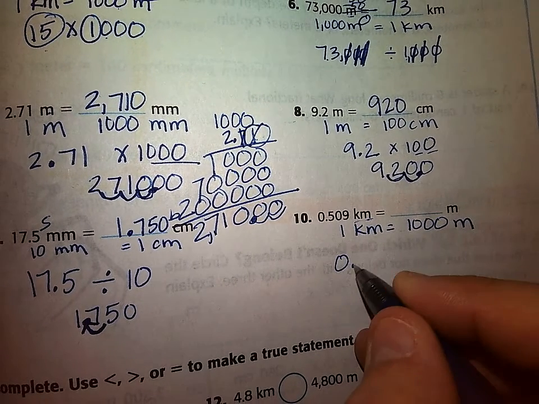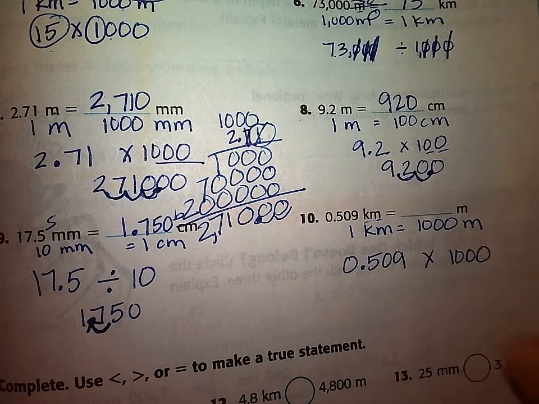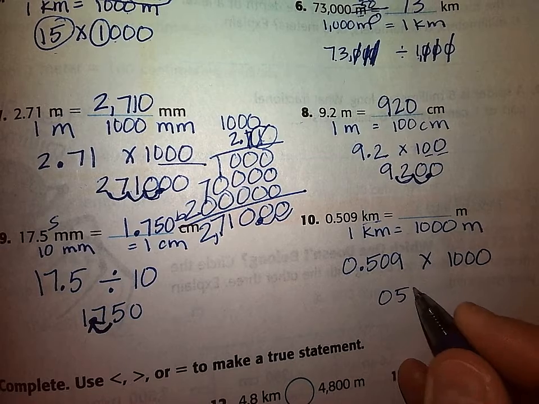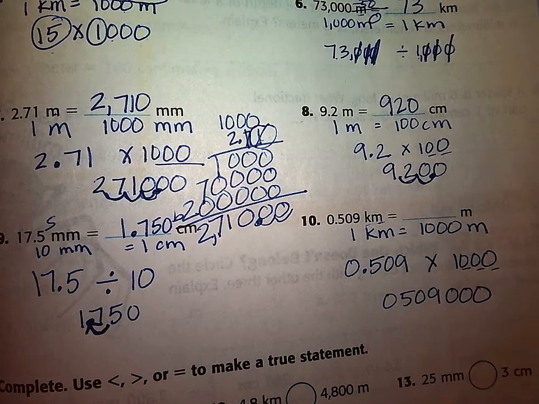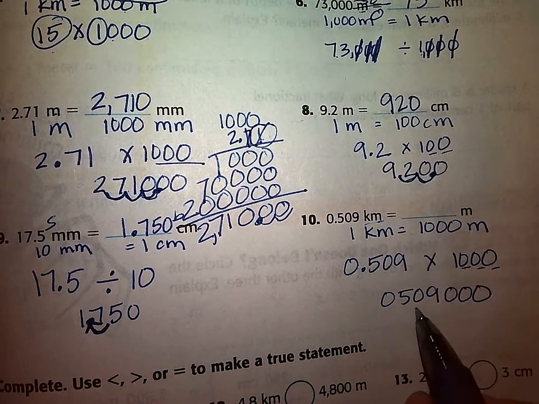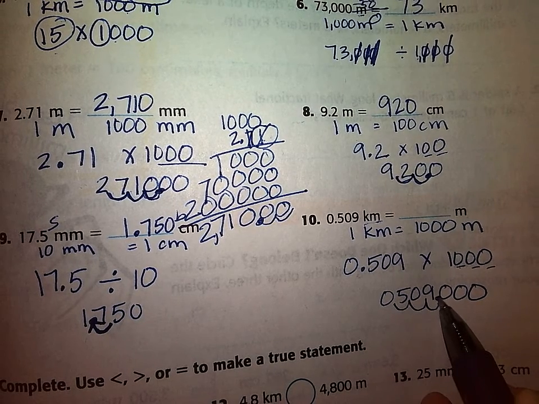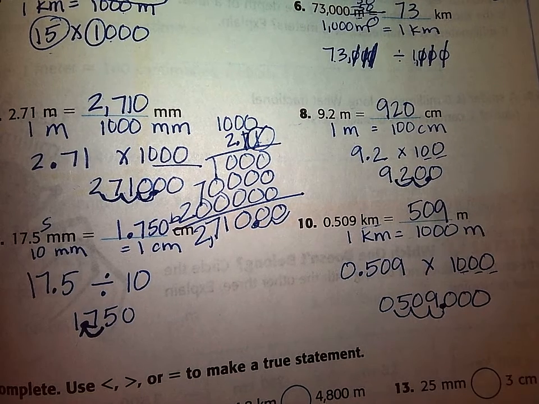So we have 0.509 times 1,000. Now remember, you can write out your number, 0.509. Now add your zeros, 1, 2, 3, and we're going to move the decimal those 3 places. So it was here, so we're going to go 1, 2, 3. So my answer is 509 meters.